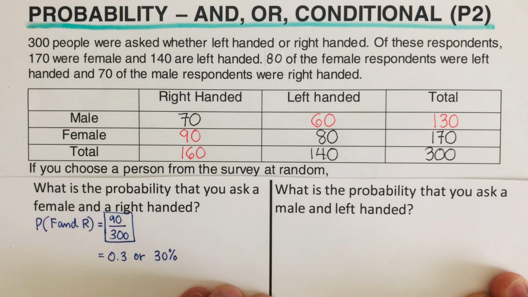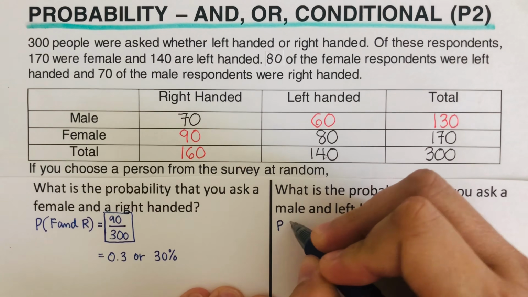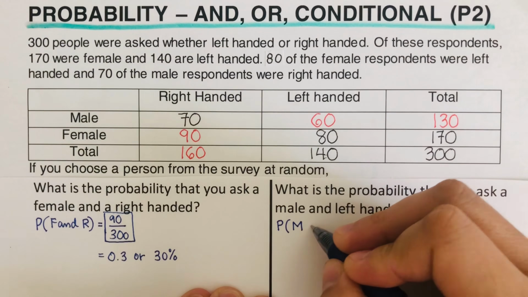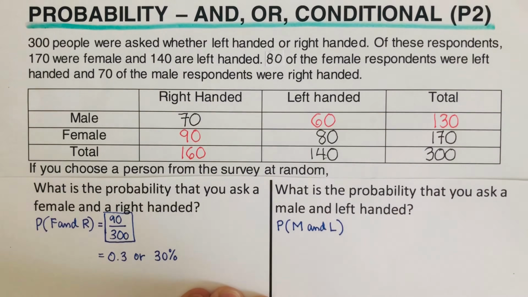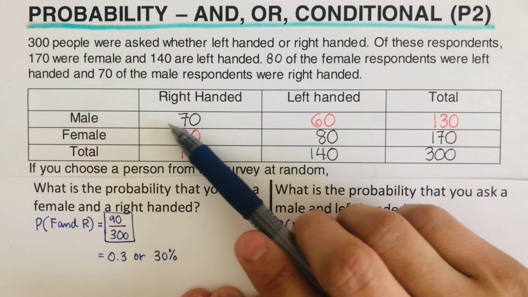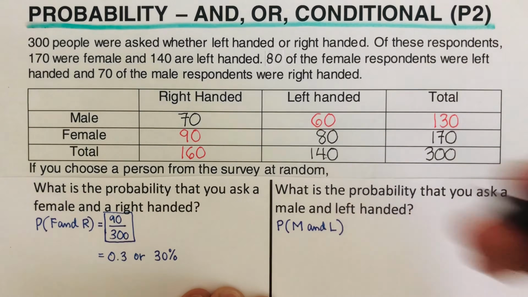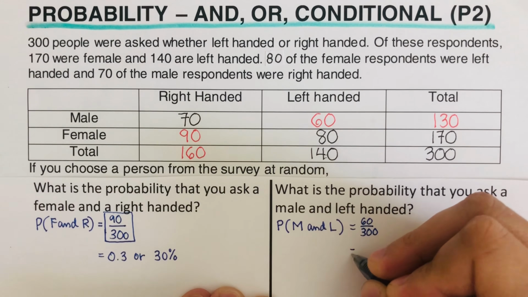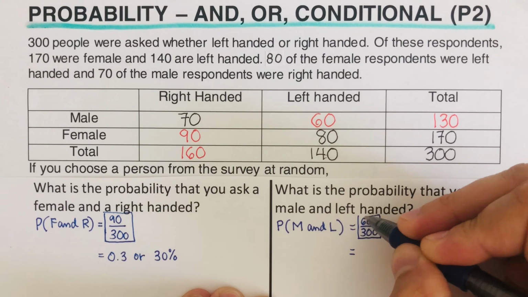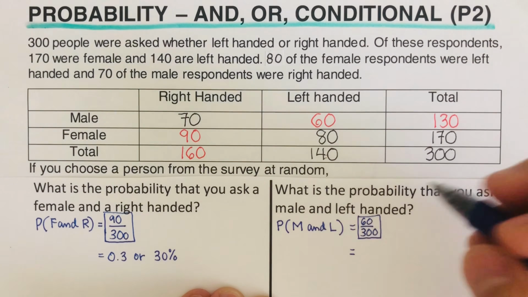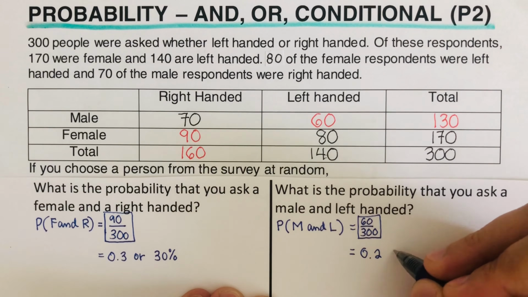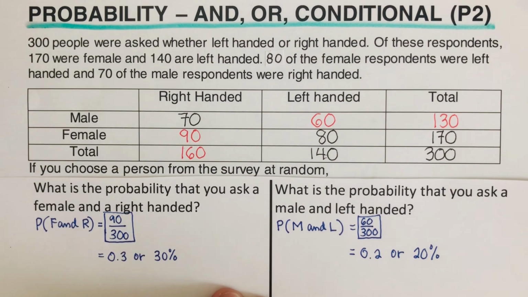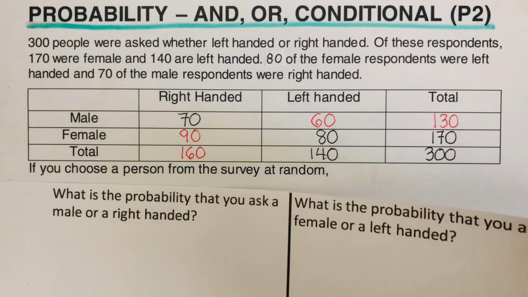Okay, so we go over the problem here. We are asked for the probability that you are able to ask a male who is left-handed. So that's the intersection between male and left-handed, and that is 60. So that would be 60 over the grand total, 300. This is the final answer in fraction, but if you divide it to get the proportion, that would be 0.2, or in percentage, 20%. Did you get 20% for this problem? Good. Perfect. Now let's move on to the next examples.